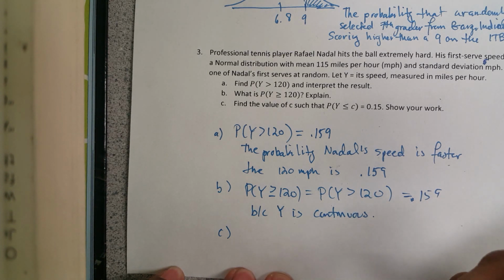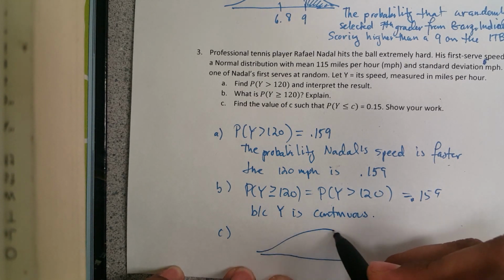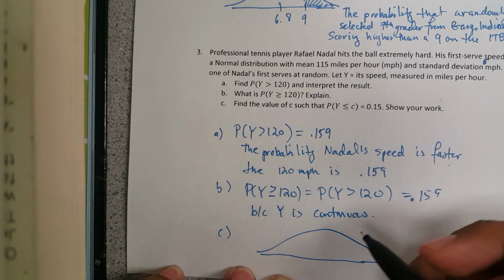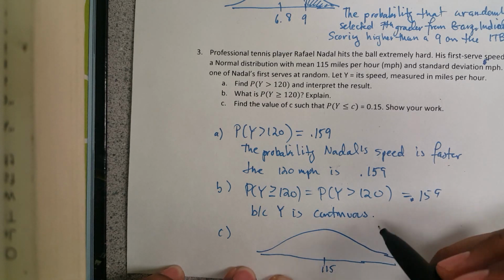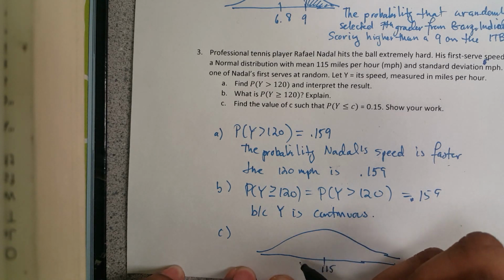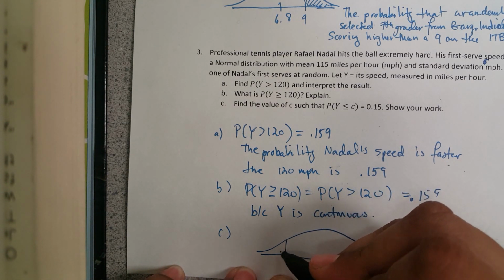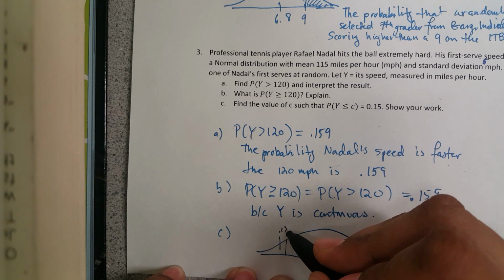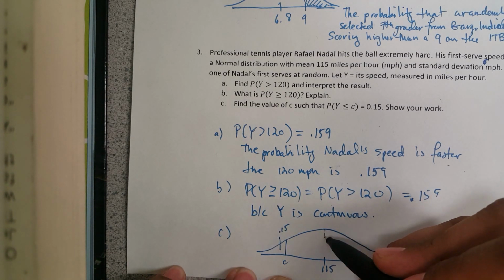All right, C, it says find the value of C such that the probability of y less than or equal to some C value is 0.15. So here's what we're going to do. We're going to draw it out so you guys can kind of see it. We know that the mean is 115. We want to know when it's less than some C value where the area is 0.15. So since it's less than, we want to know where it's 15% here. So 0.15. We want to find out what the C value is.